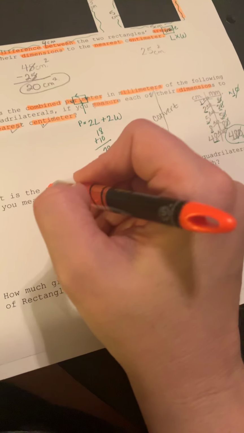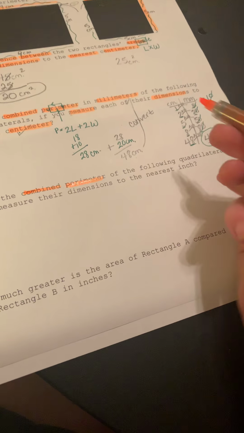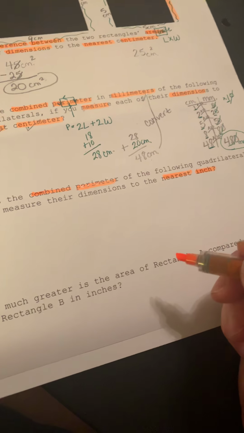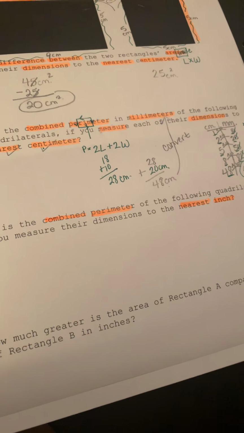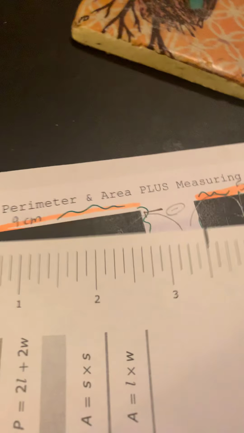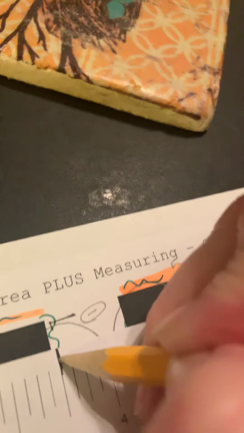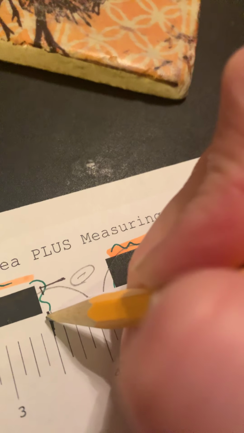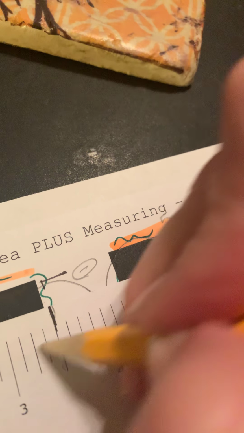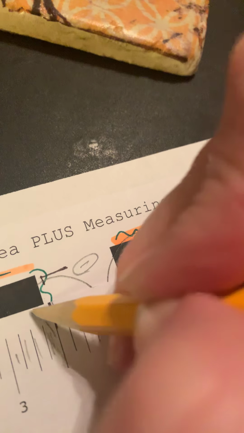All right, boys, read us the next one. What do we want? We want the combined perimeter, nearest inch. Well, didn't we just do that? Oh, we did centimeters. All right, so now we need to pull out our inches. What's the most important thing when we're measuring? The 0. So if you line it up, we are not quite halfway. So if you're not half or more, if we're less, 4 or less, let it rest. So that's 3 inches.